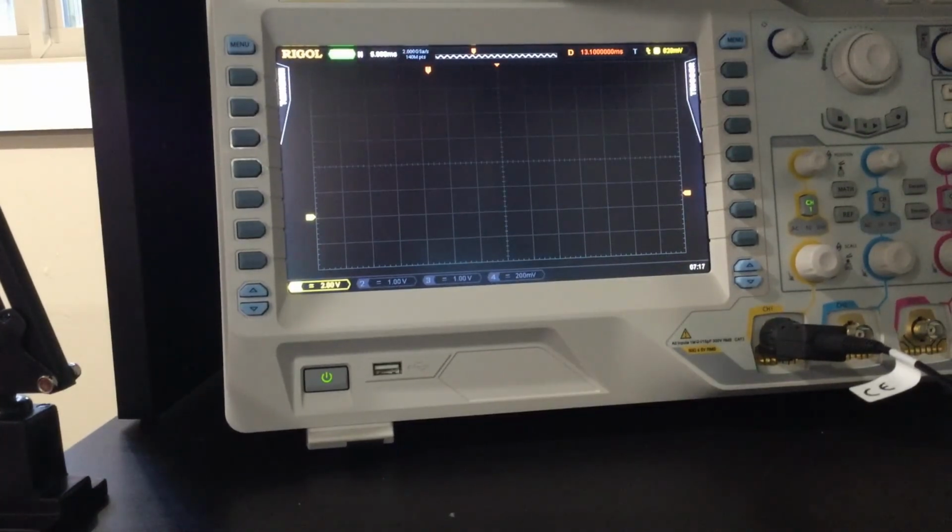So now we're set for a negative edge trigger. Let's take a look at what happens when I release the switch. And there's the discharge rate. Exactly what we'd expect to see. That same parabolic curve heading towards 0.